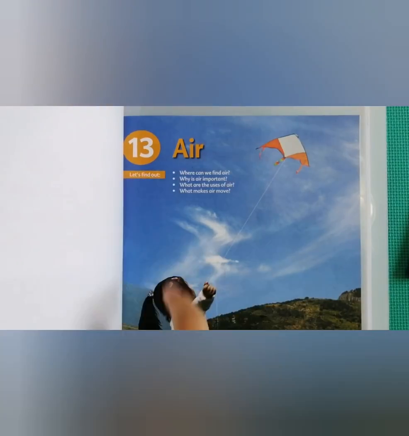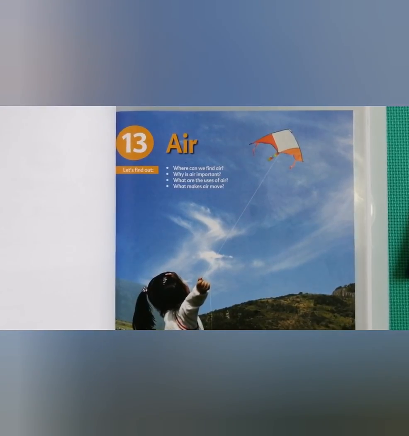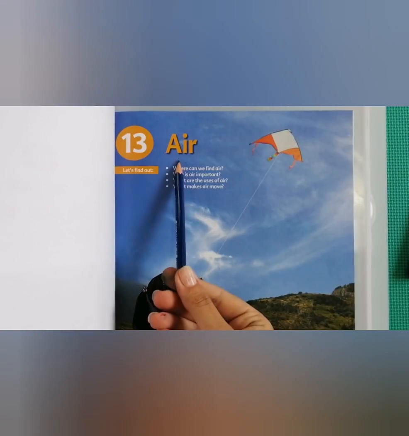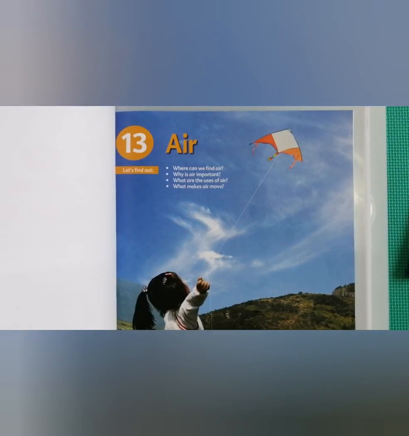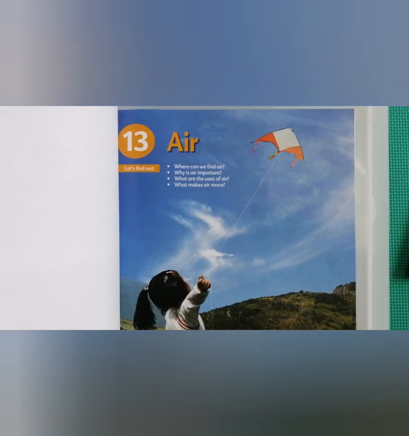Chapter 13, Air. Alright, we are about to begin our 13th chapter for science, and we will be learning all about air. It's a very short and simple chapter, so we're going to learn about this whole chapter in one lesson because it's easy. Let's just look at the things that we will be learning.